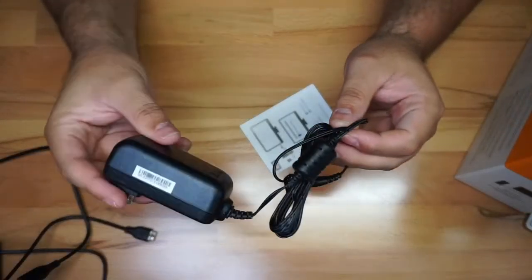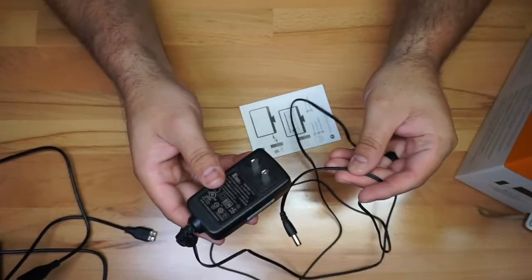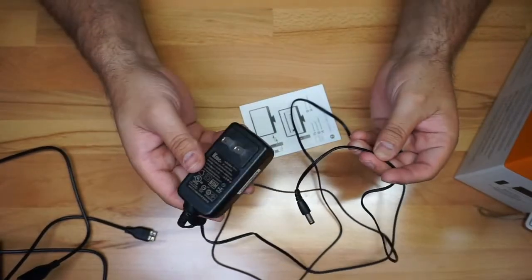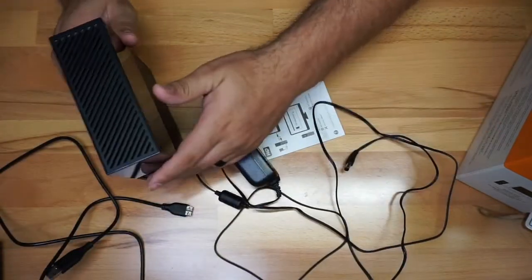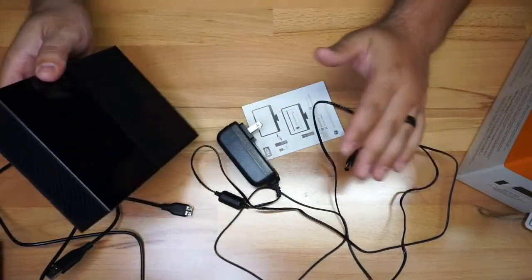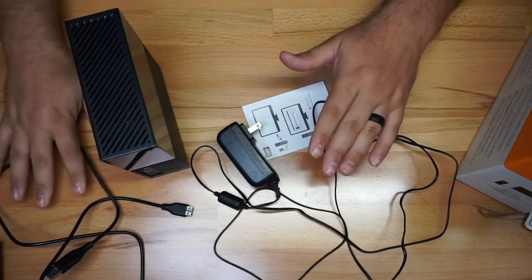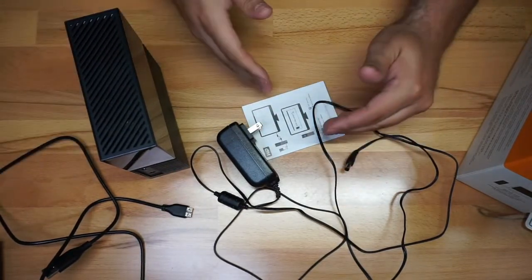Next thing you're going to have is the plug right here. And again, the plug is not that big, but it should be good enough to reach the back of your desk or something like that. So this is pretty much what we have right here, guys. We have the external drive right here. We have a plug. We have the cable to connect it to the computer, and we have some instructions.